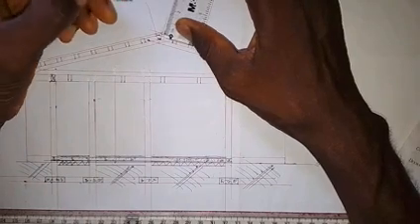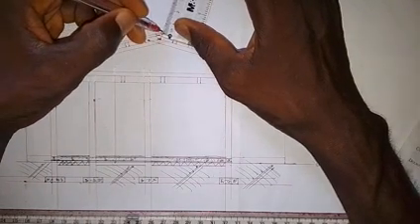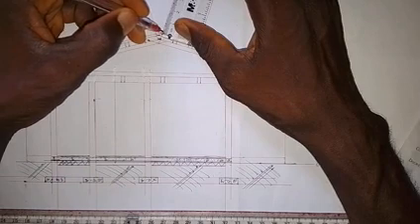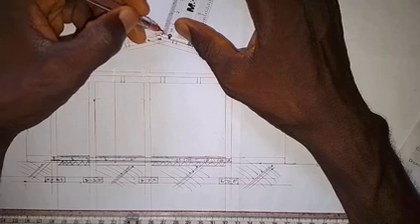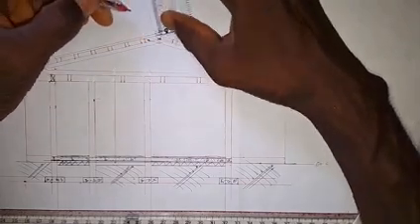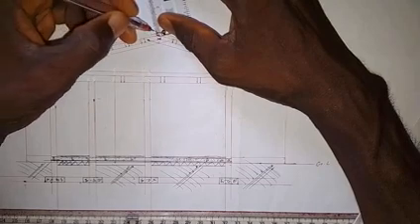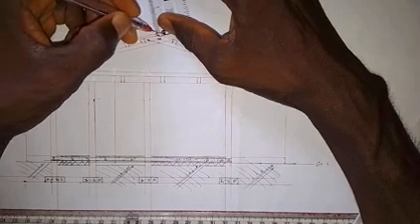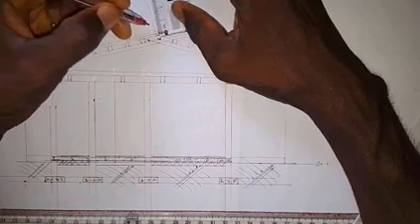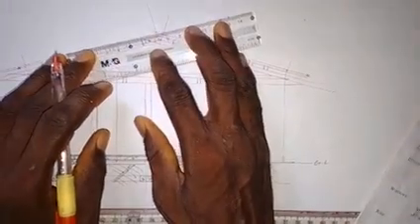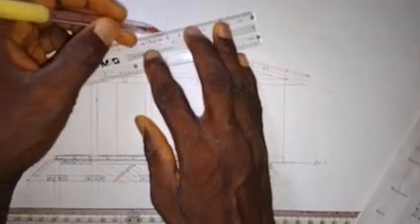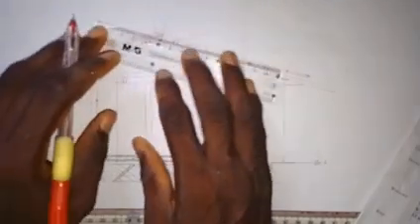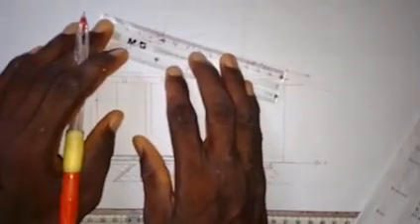So for the ridge cap, I will take a measurement of 2 millimeters from this point here, 2 millimeters off from this line, 2 millimeters up here. Then here also I will take a measurement of 2 millimeters. And with this, I will just manage to draw the line like this, and here also I will draw the line.